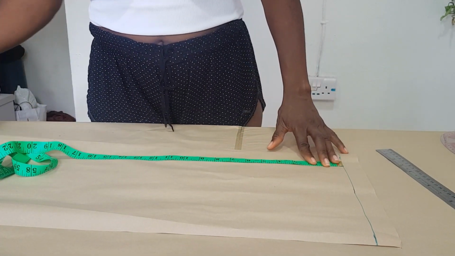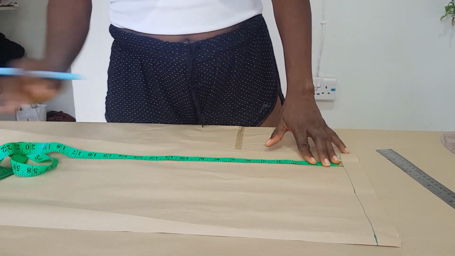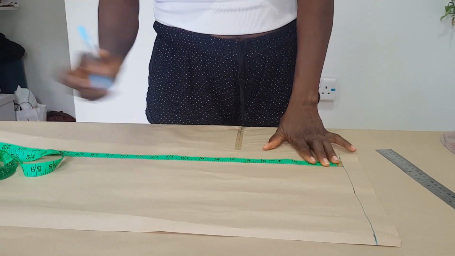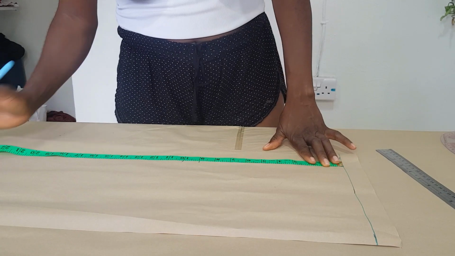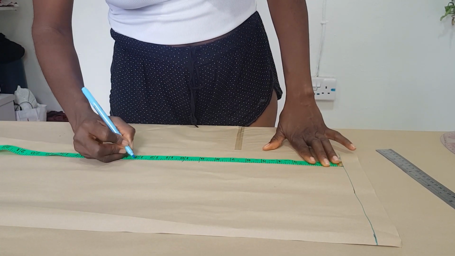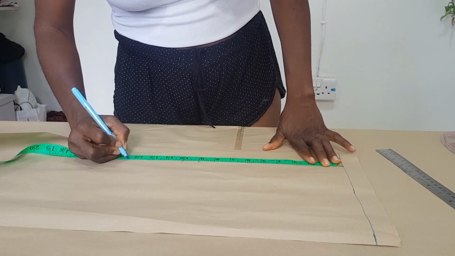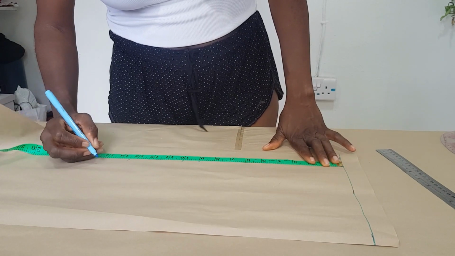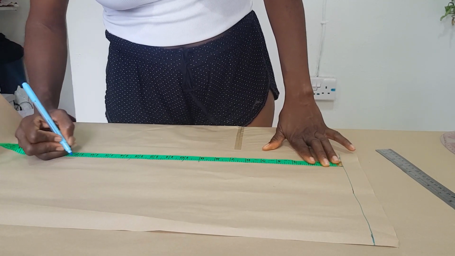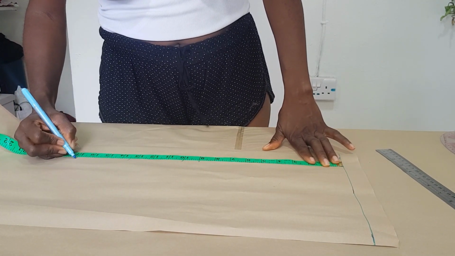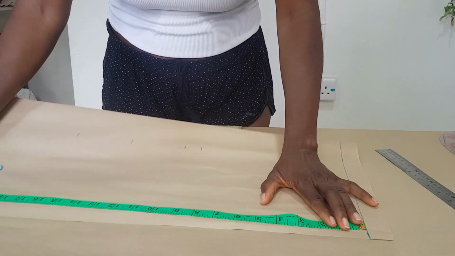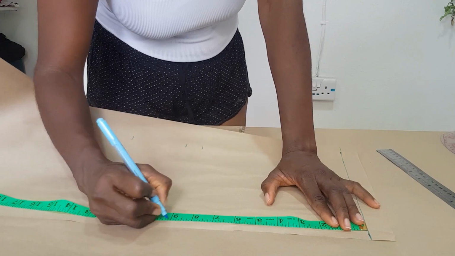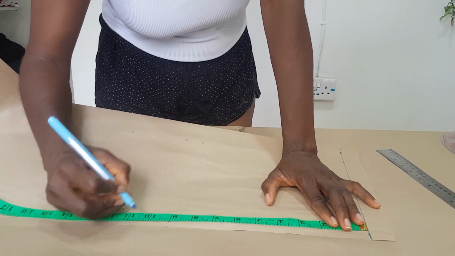So now I'm going to insert the horizontal measurement. I have my chest measurement, which is 9 inches. I have my bust length, which is 10 inches. I have my shoulder to under bust length, which is 13 inches. I have my shoulder to waist measurement, also known as half length, which is 16 inches. I'm just going to do that at both ends of the pattern paper, and then I'm going to use a ruler to join them together.